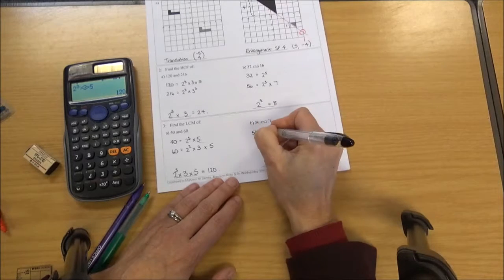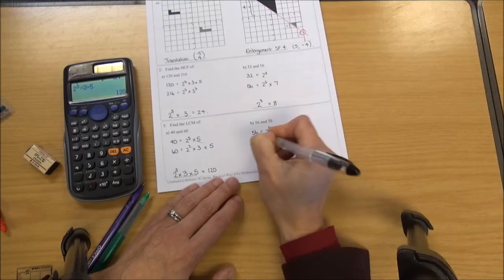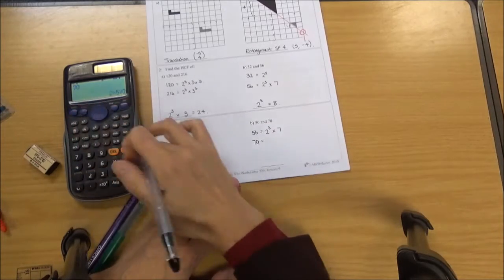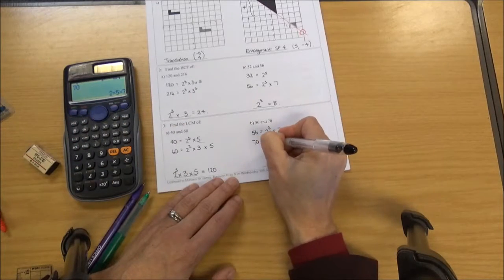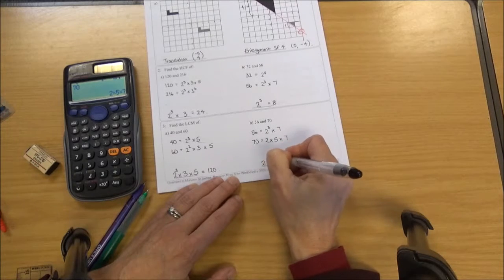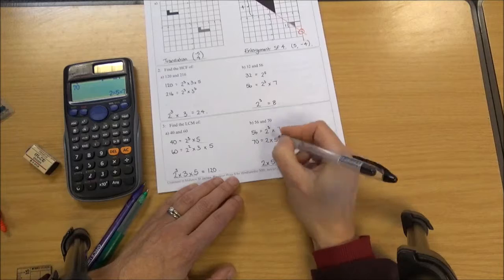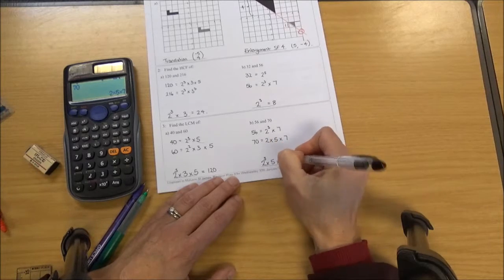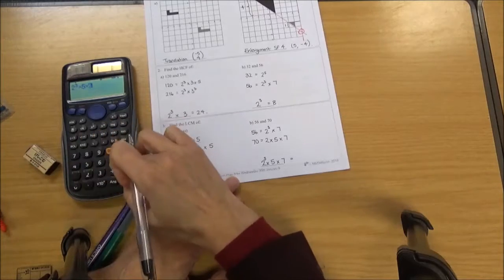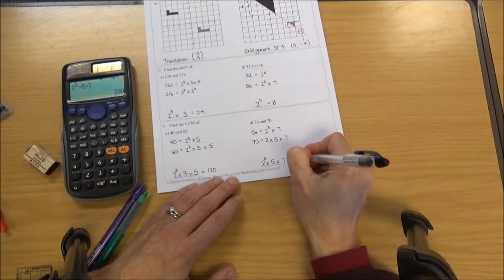56, I've already done, is 2 cubed multiplied by 7. 70 is 2 times 5 times 7. So I need a 2, a 5 and a 7. And of the 2's, the cube is the higher power. Gives me an answer of 280.